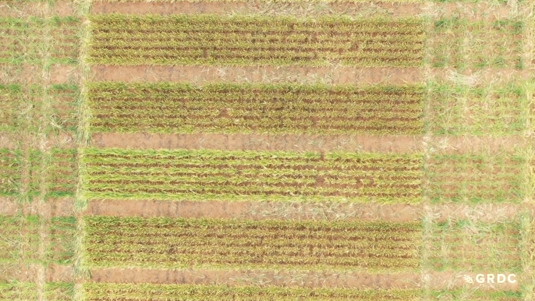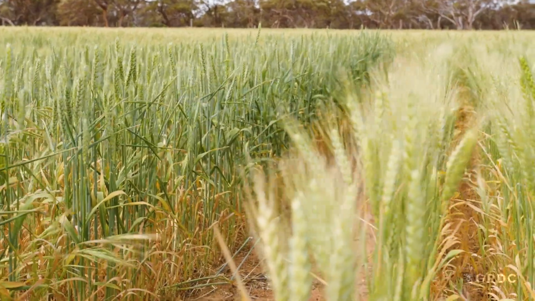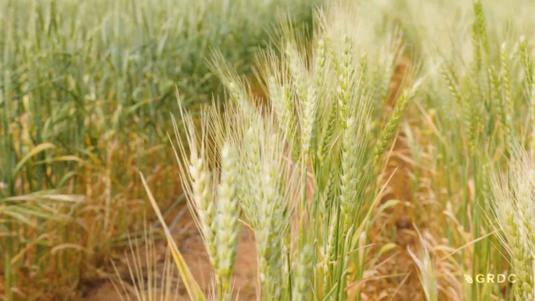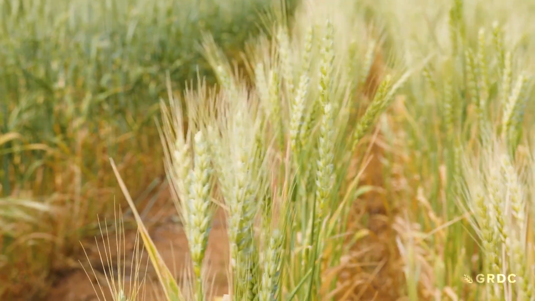A single rep trial is a trial where each variety is only in the paddock once. It only has 1 replication. So this means that there could be 40 varieties and there'd only be 40 plots with each variety in 1 plot each. So we typically don't use single replication trials anymore because statistically they have a lot of problems.